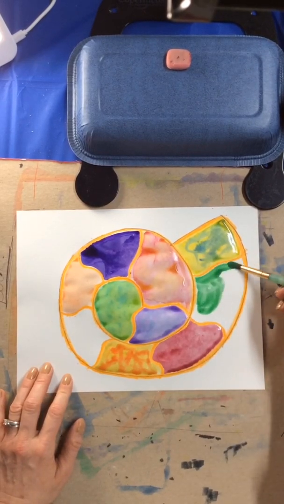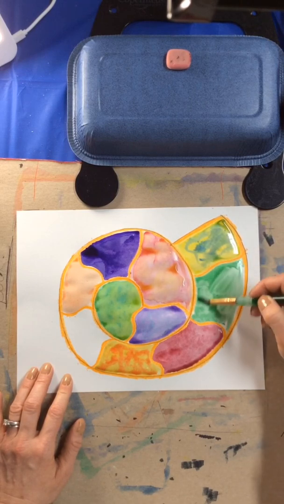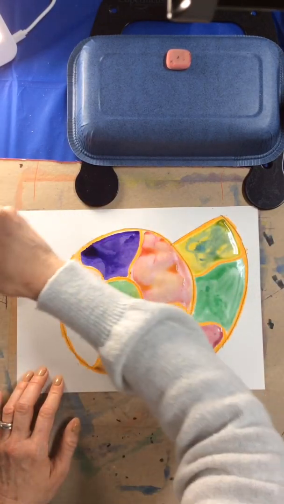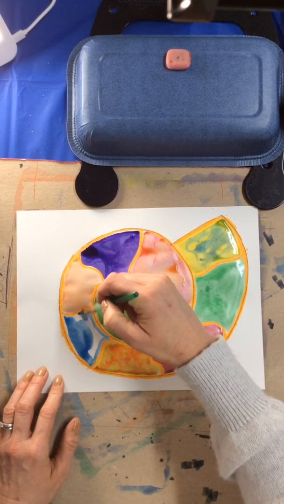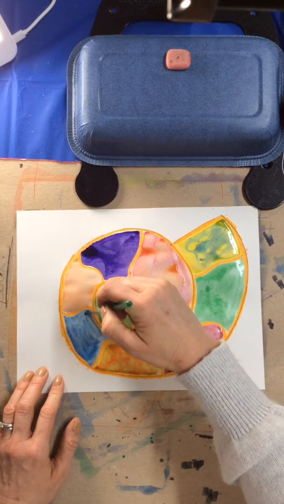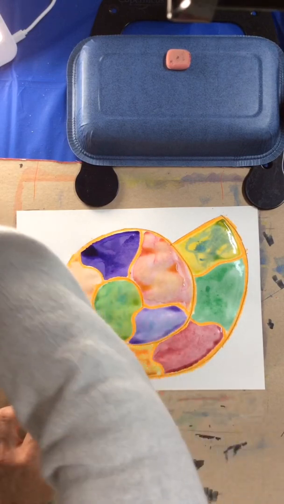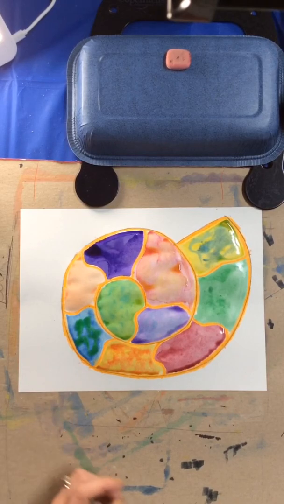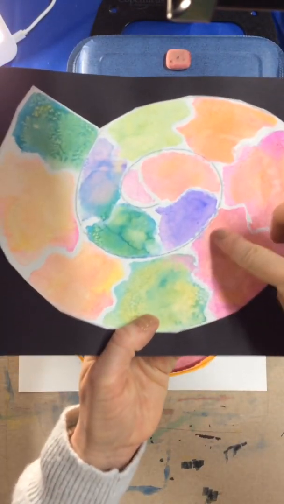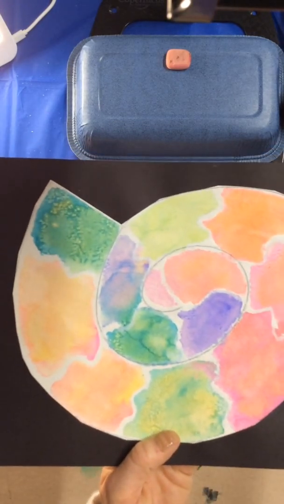So you're going to fill your Ammonite with all sorts of colors. And then it's your creative choice if you would like to sprinkle salt on it. That's always a great texture for this project, to sprinkle some salt over the top, okay? And that's what I did on this one. And you can see it gives it a texture. And then when it dries, you can just sprinkle the salt off, okay?